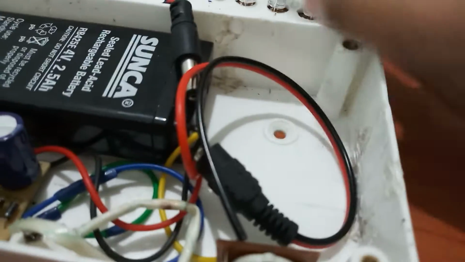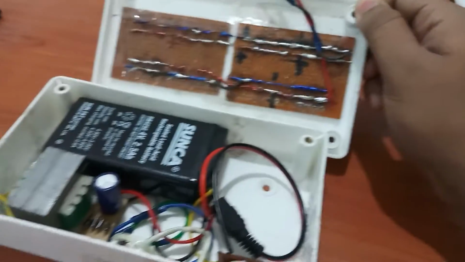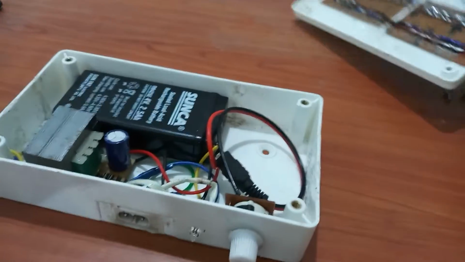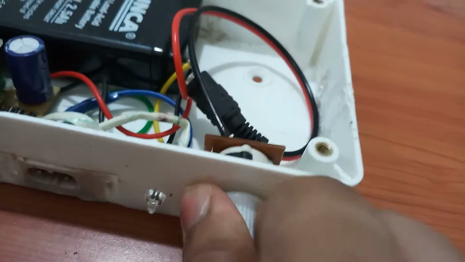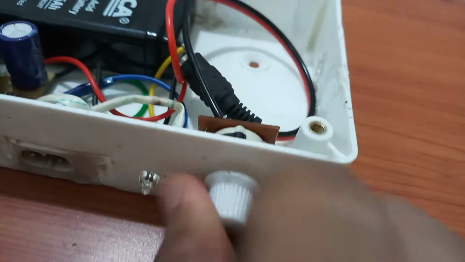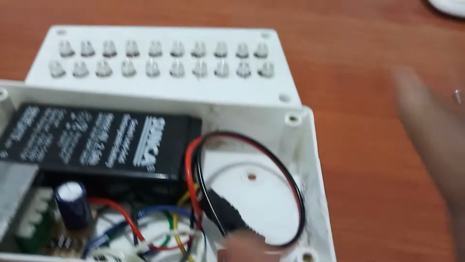So once you remove it, the light will get disconnected, and this part will be separate, and this part will be separate. And now I'll just switch on this one and show you. When I switch on, the lights are actually not coming, because I have disconnected this one.